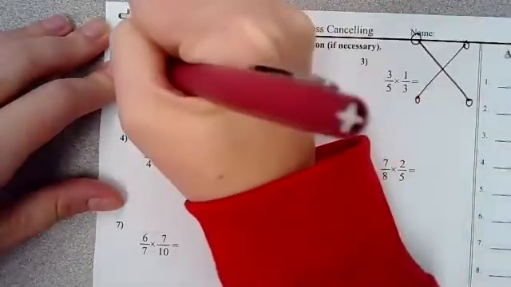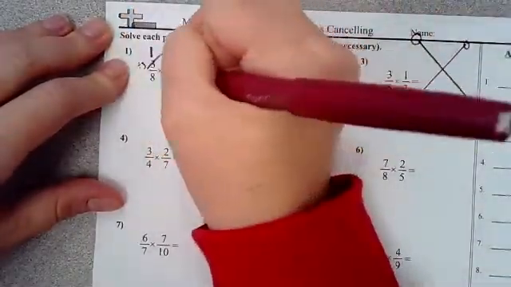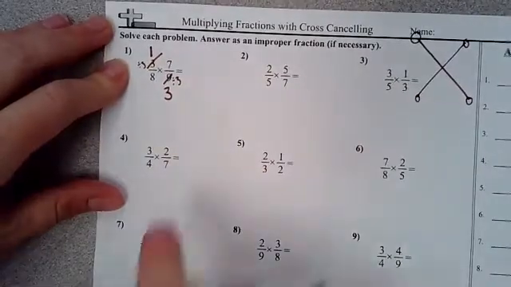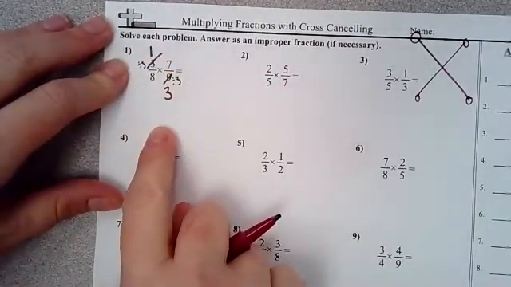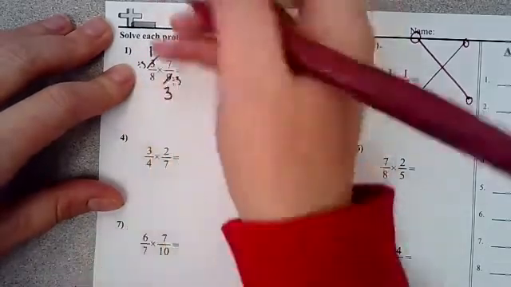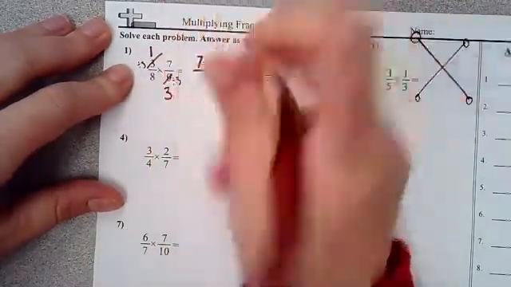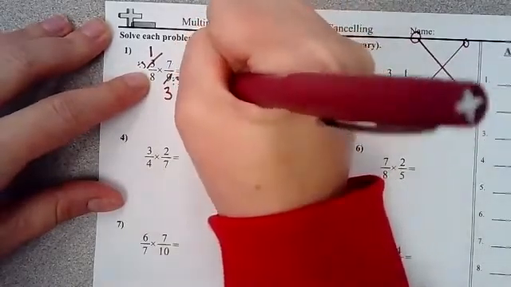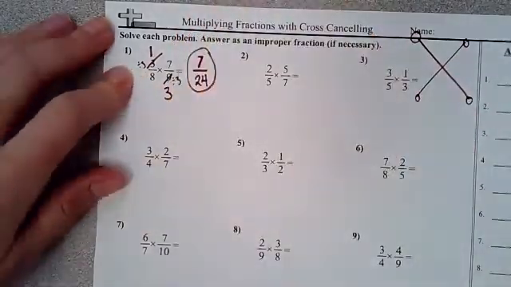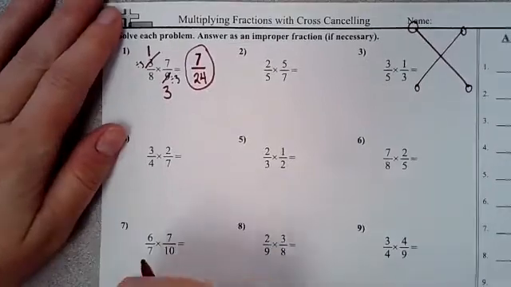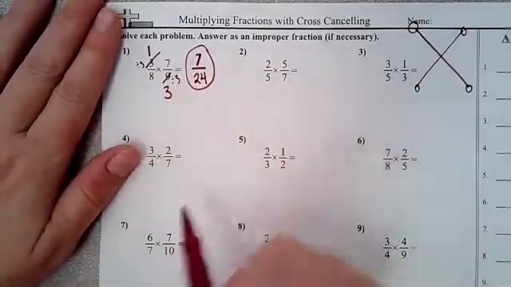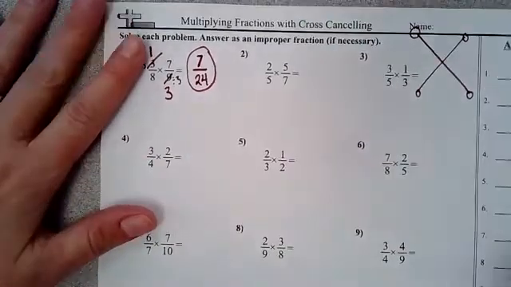So 3 divided by 3 is 1. 9 divided by 3 is 3. And now you can multiply using these new numbers. So they're way smaller. So 1 times 7 is 7 for the numerator. Denominator is 8 times 3 is 24. And you are done, okay? You don't have to simplify. You don't have to find any kind of equivalent fractions because it's already small because you cross-canceled it. All right, let's look at the next one.